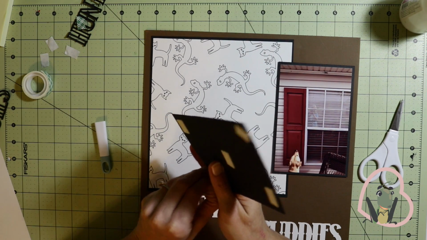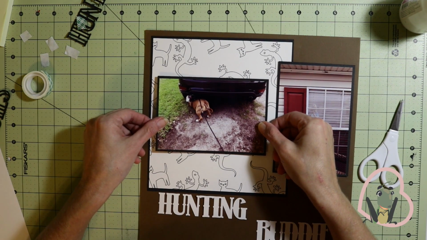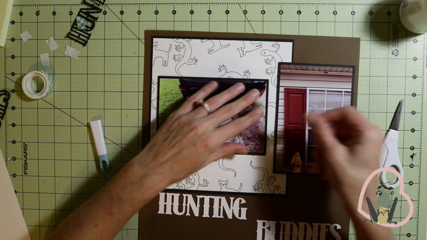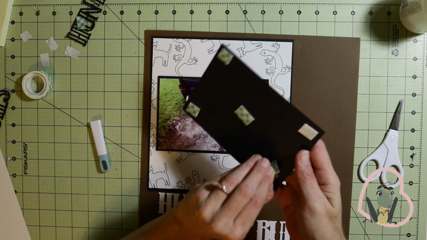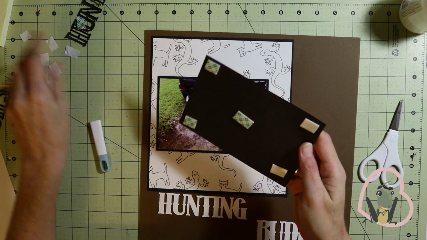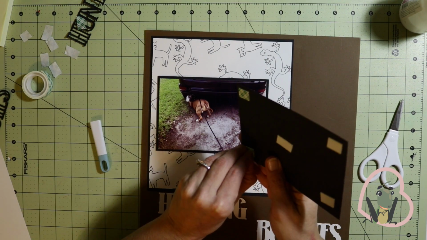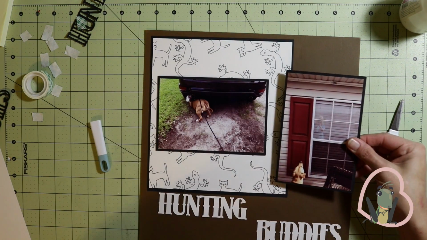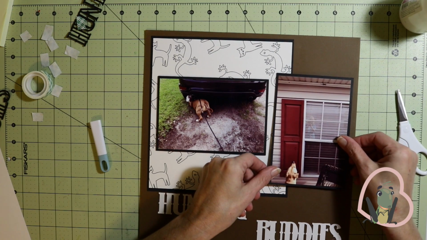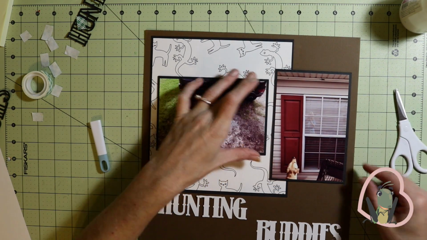Well, no, there's enough black. We got the black behind here and the black mats. All right, so she's going to go in the middle. Hopefully that is straight. Okay, and then Hardy will go on the side here, kind of even with Dinah.